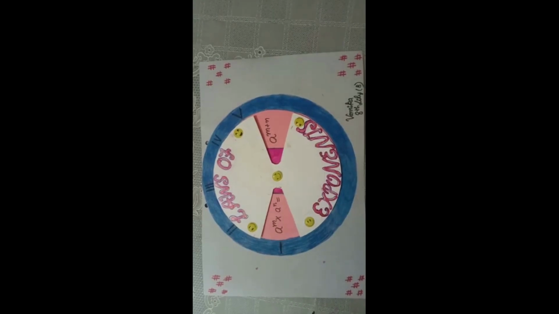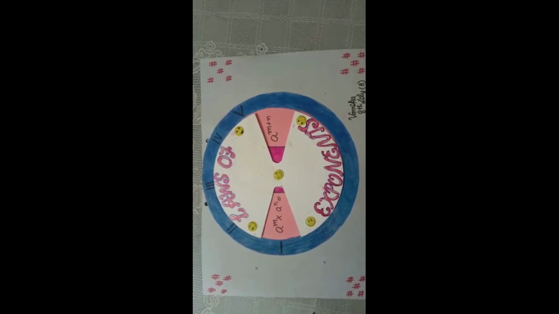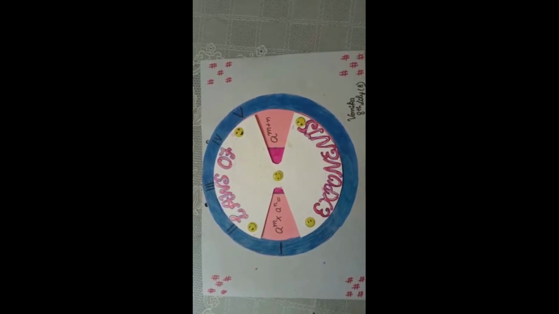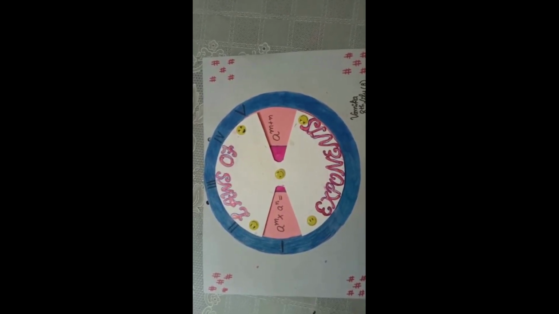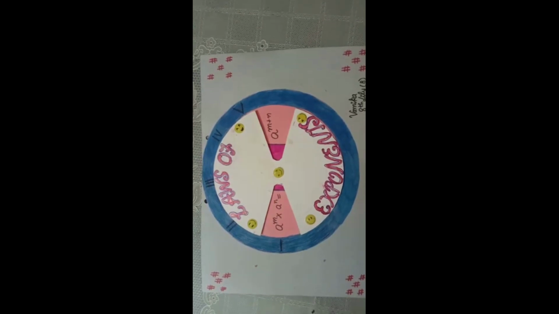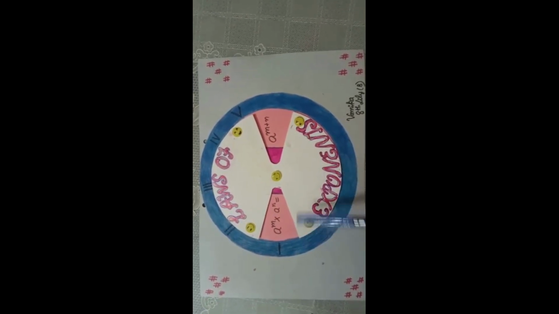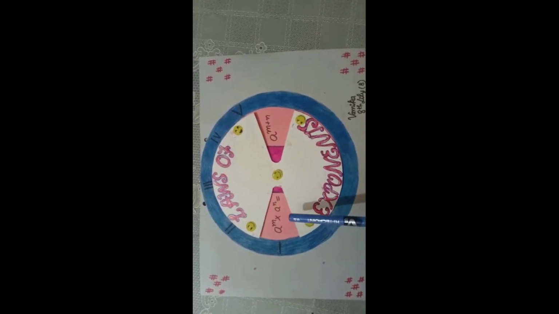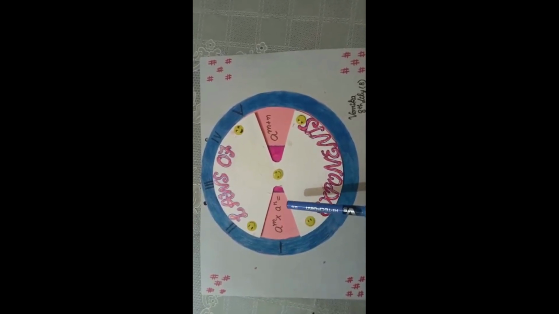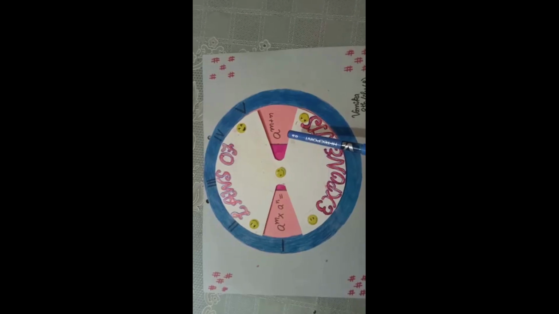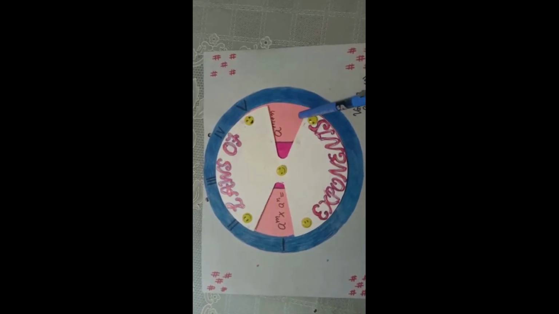The aim of this activity is to understand and make a working model of laws of exponents. So, let us understand laws of exponents. Law 1. Multiplying powers with same base. Here, in general, a raised to power m into a raised to power n is equal to a raised to power m plus n.